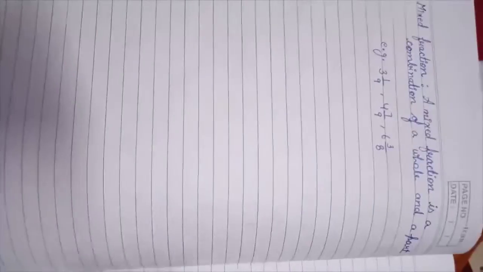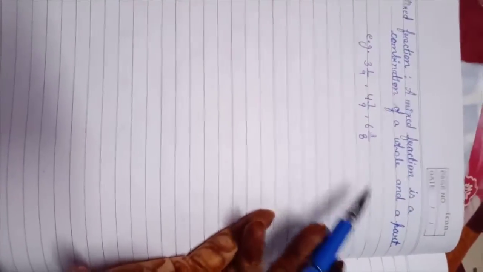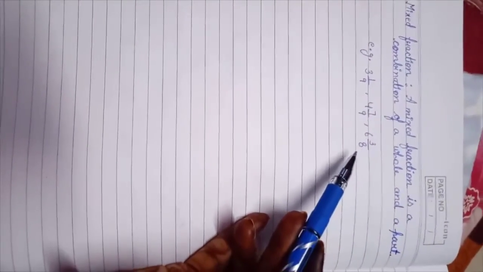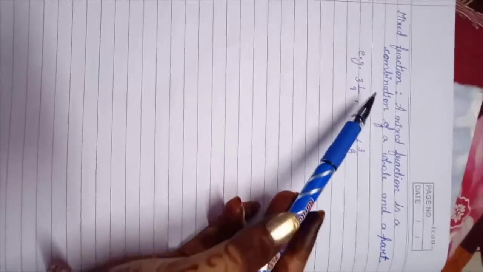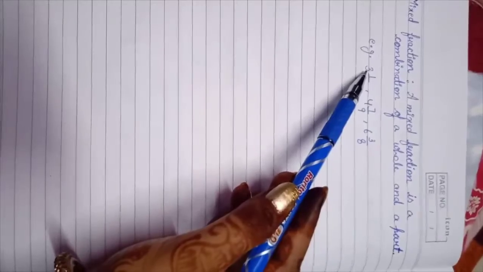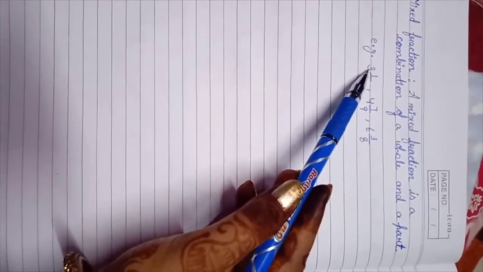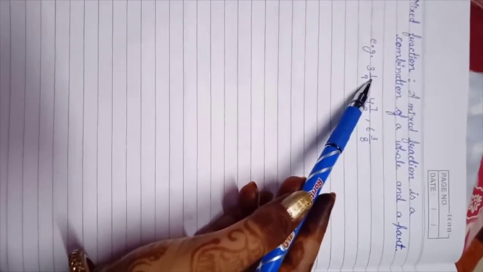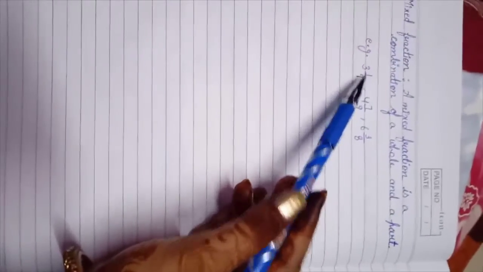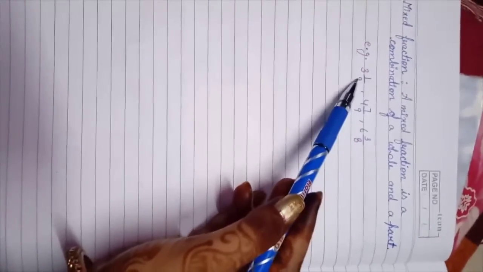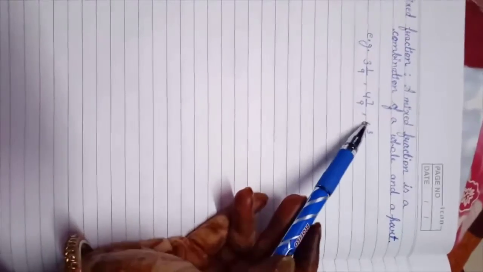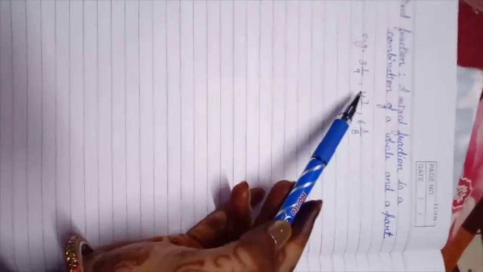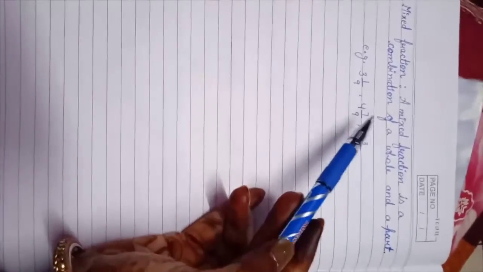The next type of fraction is the mixed fraction. A mixed fraction is a combination of a whole and a part. What does this mean? A mixed fraction will look like this. It has a whole number, like 3 is a whole number, and 1 upon 9 is a fraction number. So it is a combination of both, a whole and a part. Here also it is a combination of a whole and a part, and in this example also. Such fractions are called mixed fractions.